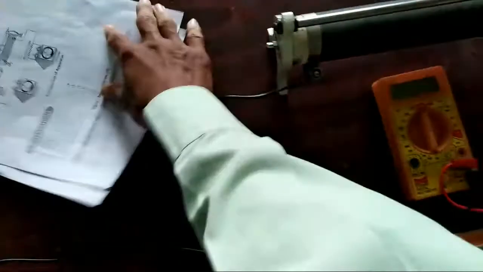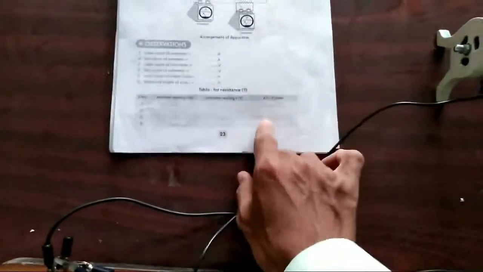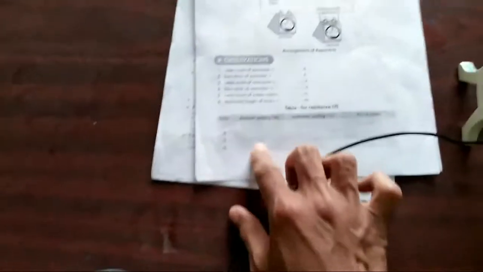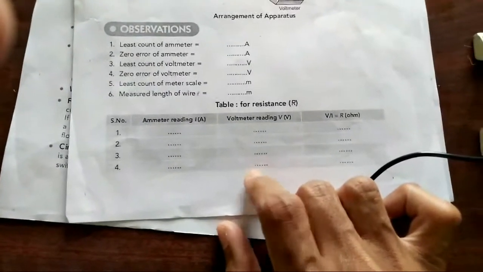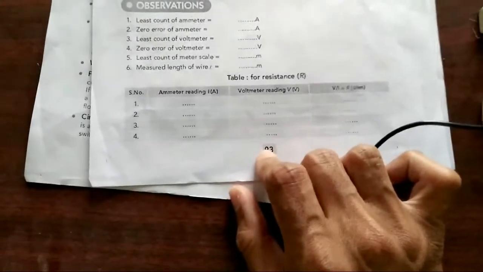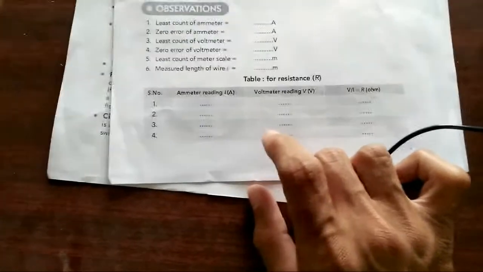In order to find the resistance, we will note down the different ammeter and voltmeter readings. So for different ammeter readings, we will have different voltmeter readings, where we will take 7 readings of each.